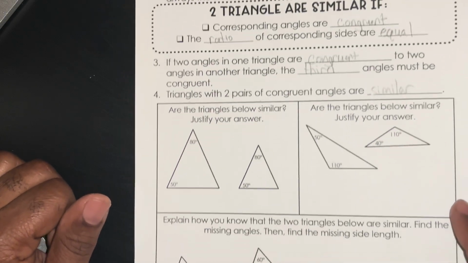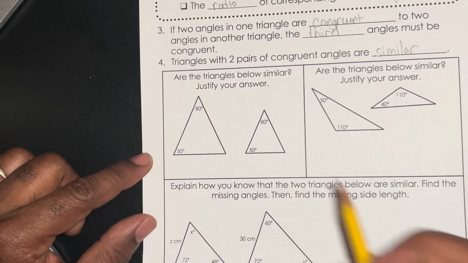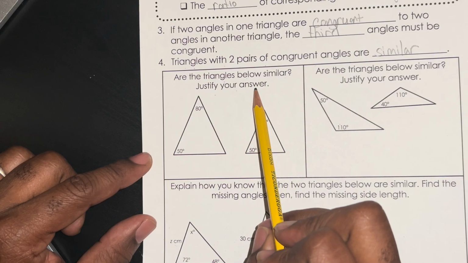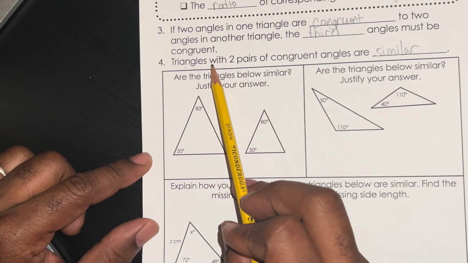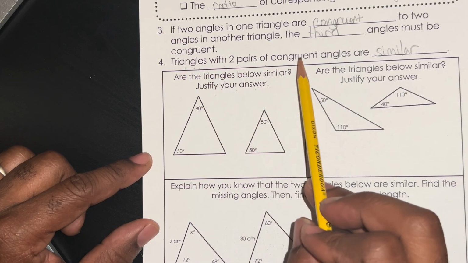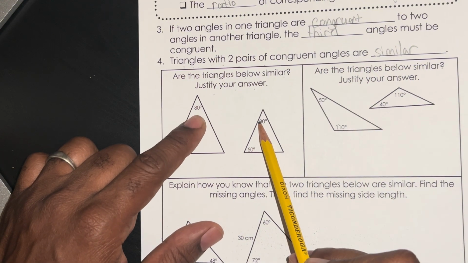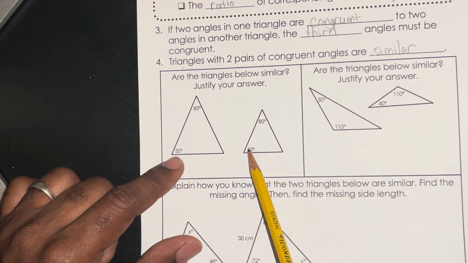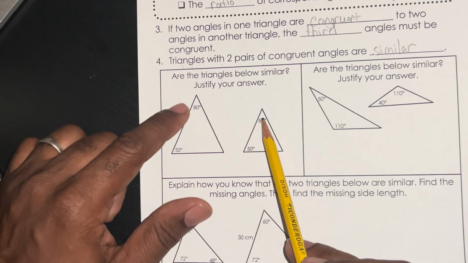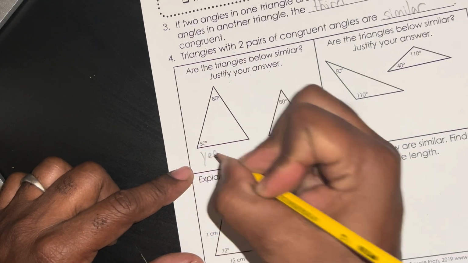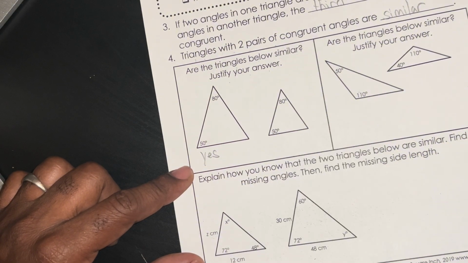Let's look at these examples. It says, are the triangles below similar? Justify your answers. Number 4 just says triangles with two pairs of congruent angles are similar. Well, I see 80, that's one pair. 50, that's another pair. So just by that rule, yes, they're similar.